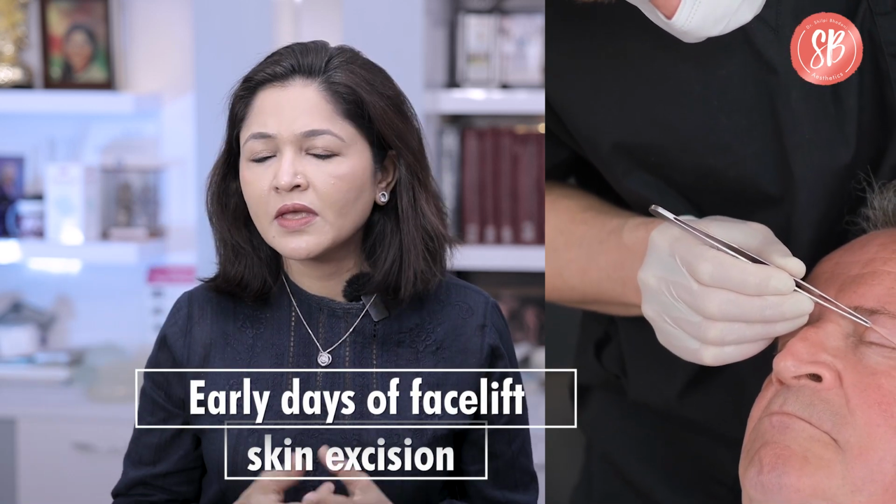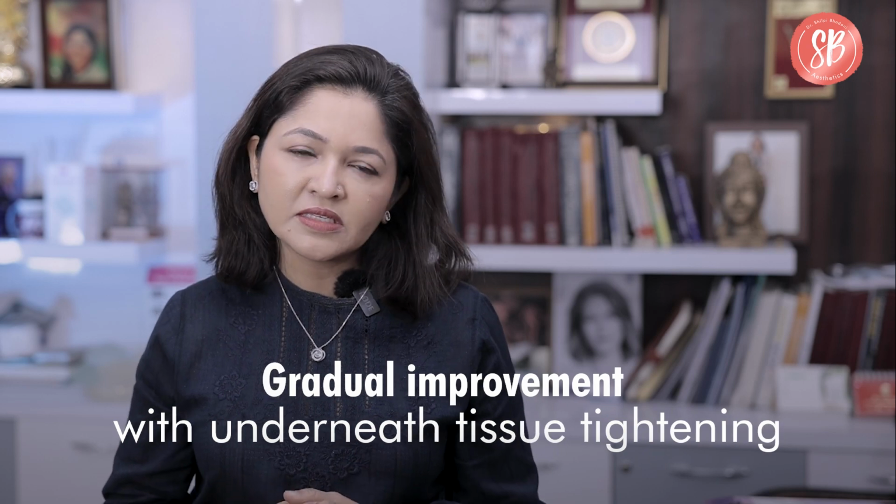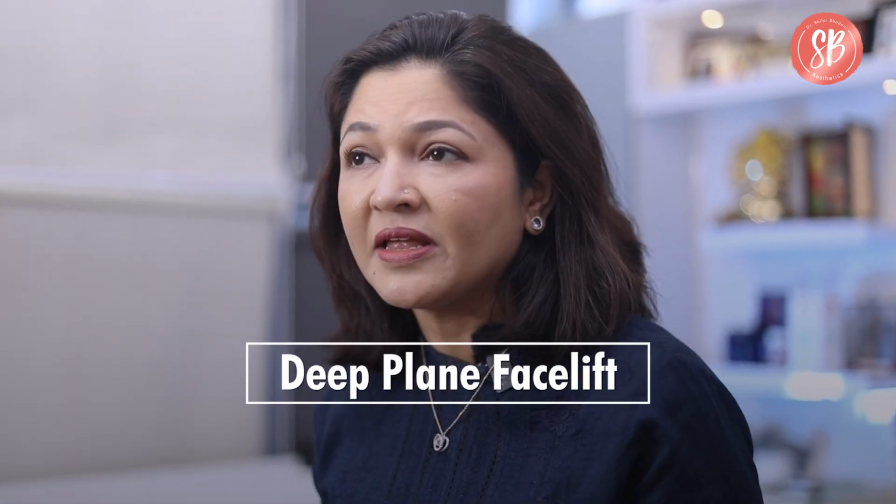So we have to understand how facelift was started and then how evolution has happened in this surgery. In the earlier years, that means I'm talking of decades back, surgeons started doing facelift by simply excising the skin or removing the skin and tightening the face. But then the results did not last as long and did not look as natural as they should have. So gradually evolution happened in this surgical procedure also. And we started doing a little more tightening in the tissues underneath the skin. And now what we've evolved to is a very nuanced procedure. It's called the deep plane facelift.